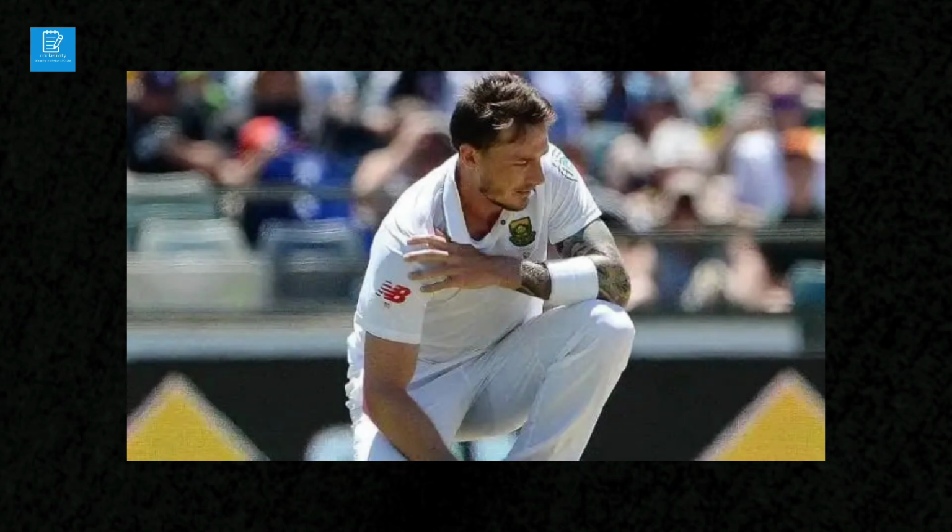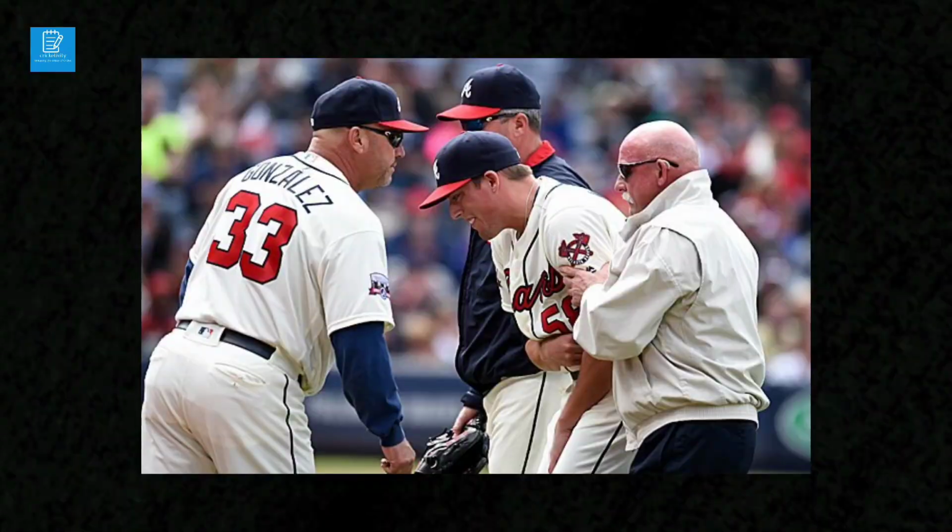Because in baseball we are throwing from the shoulder, all the energy goes from the shoulder. So I was facing an issue with the shoulder when throwing the ball. Then I came to know I needed to stop baseball.